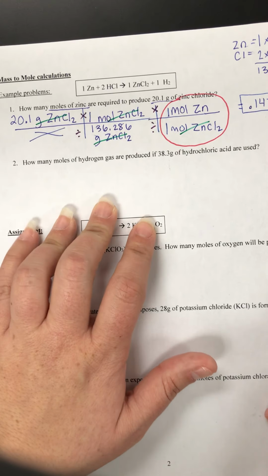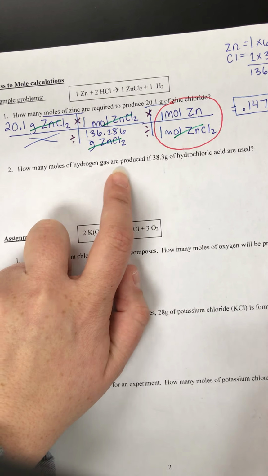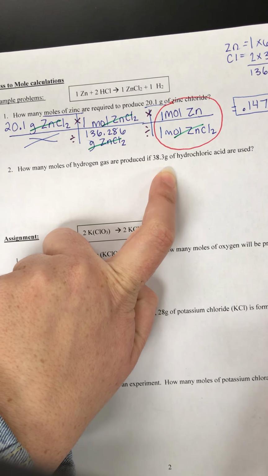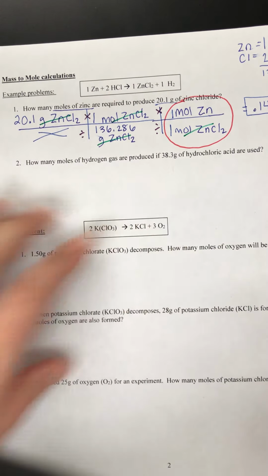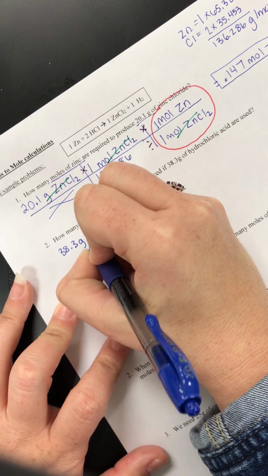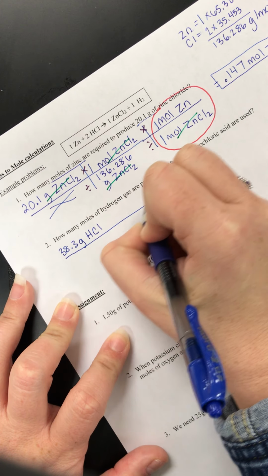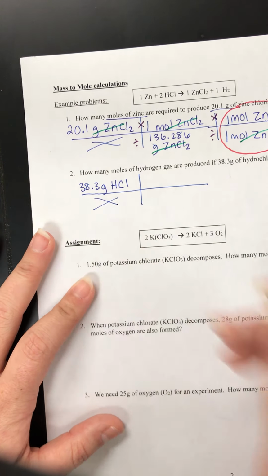All right, last example. How many moles of hydrogen gas, so that's going to be our H2, are produced if 38.3 grams of hydrochloric acid, remember all acids start with H, are used? So 38.3 grams of HCl. That's our beginning. All right, nothing goes in this box.